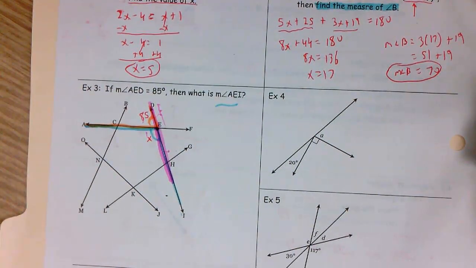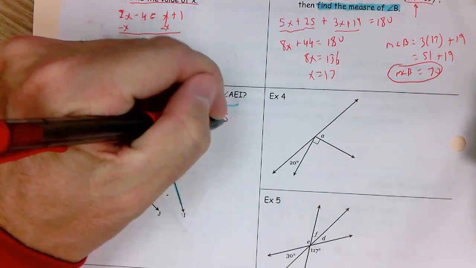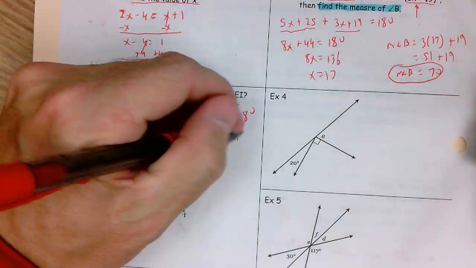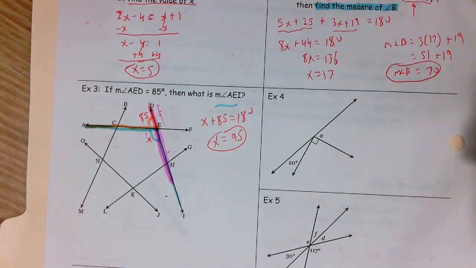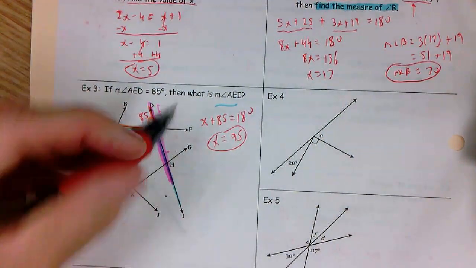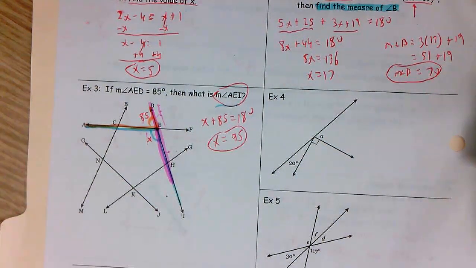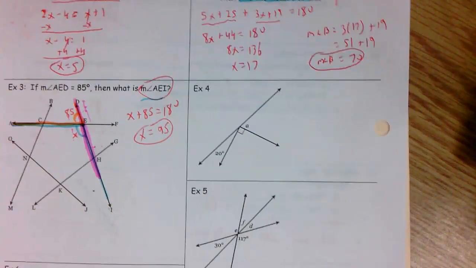And a linear pair, we learned on the front, adds up to 180. So X plus 85 makes 180, therefore X is 95. And that means the measure of angle AEI, which I called X, is 95. We go to example 4.